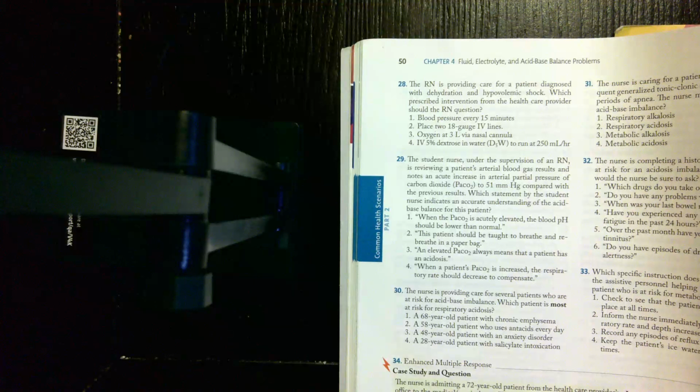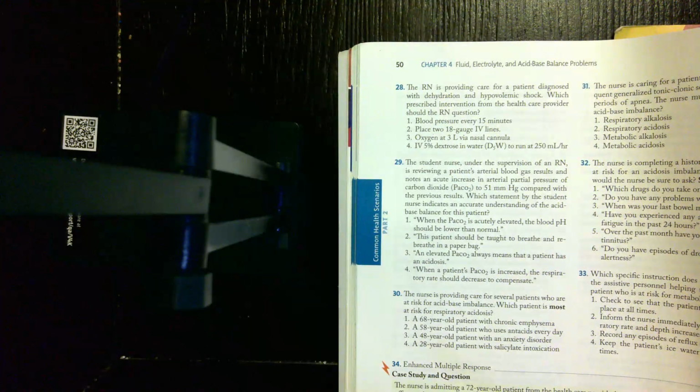28. The RN is providing care for a patient diagnosed with dehydration and hypovolemic shock. Which prescribed intervention from the healthcare provider should the RN question? Okay, hopefully that looks a little bit better. 1, blood pressure every 15 minutes. 2, place 2 18-gauge IV lines. 3, oxygen at 3 liters via nasal cannula. Or 4, IV 5% dextrose in water to run at 250 an hour.